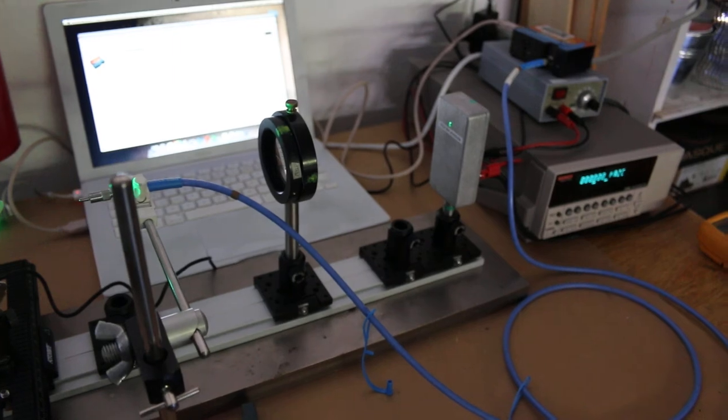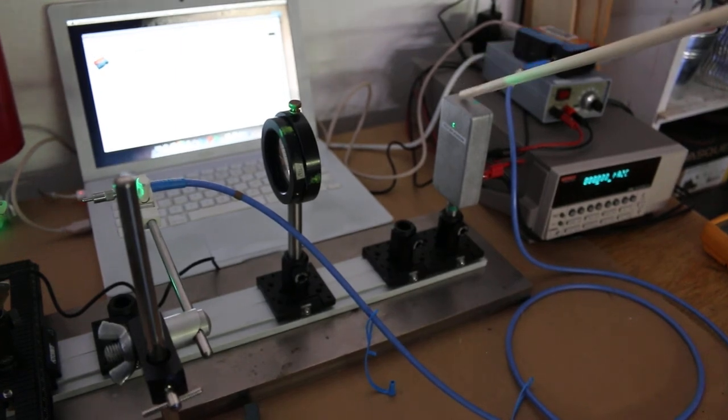In subsequent videos, we're going to look inside this metal box to see what's inside of there. Then, of course, we'll start taking our data.